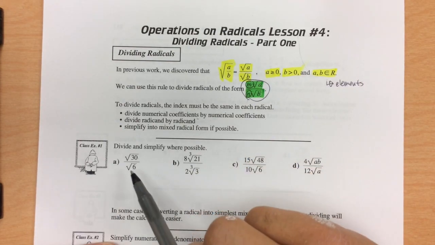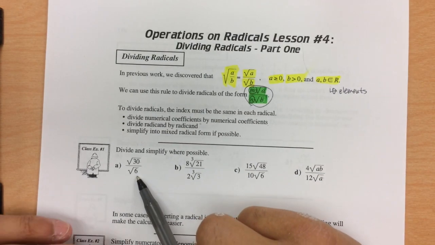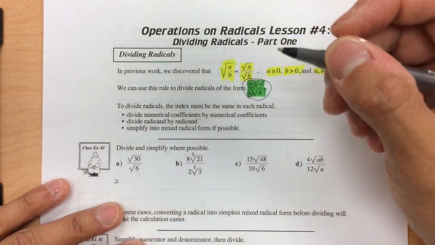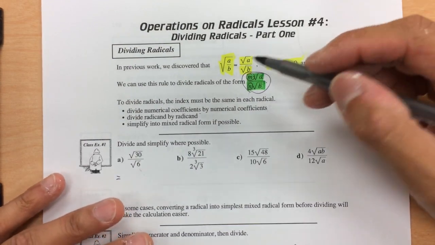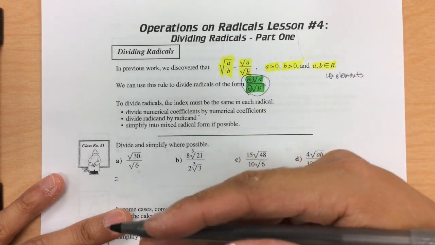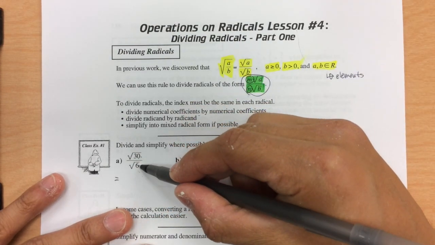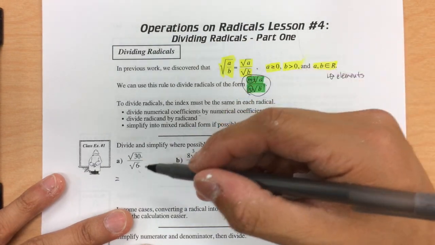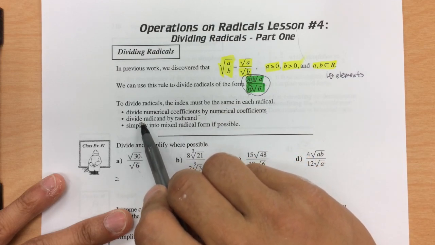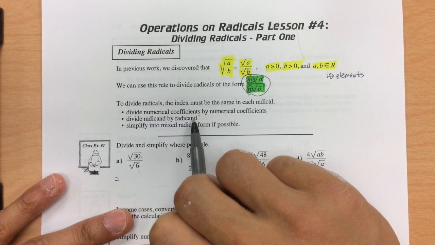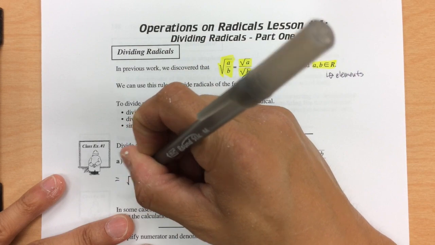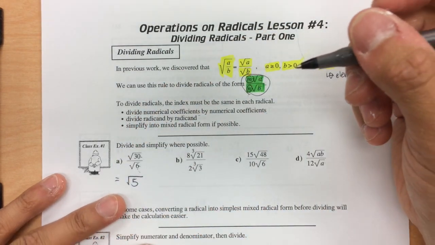Alright, so let's look at class example number 1. First thing I have is just entire radicals, which is kind of nice. So no coefficients I need to worry about here. And I have the square root of 30 divided by the square root of 6. The way you would read this is square root of 30 divided by square root of 6, or square root of 30 over square root of 6. In this situation, all we need to do is divide our radicand by our radicand. So 30 divided by 6 is 5, and since they're under that radical sign, we're going to keep that radical sign, and we have the square root of 5.